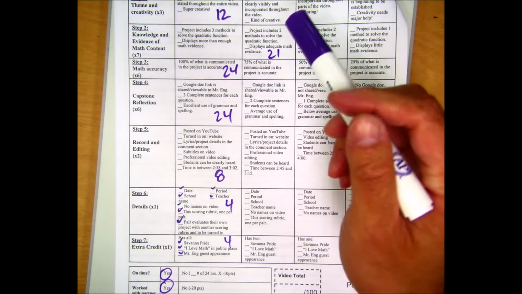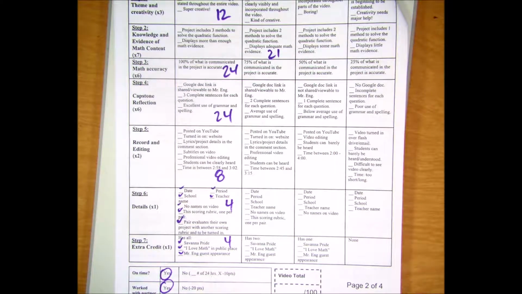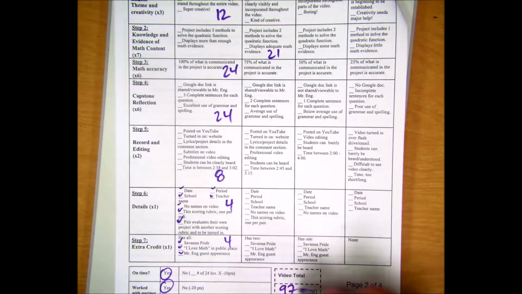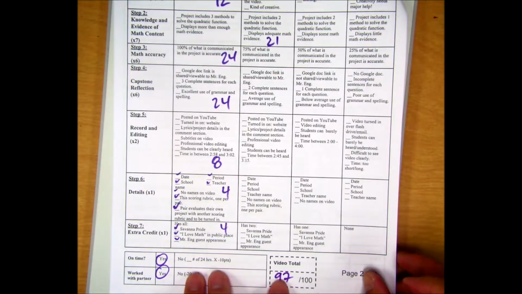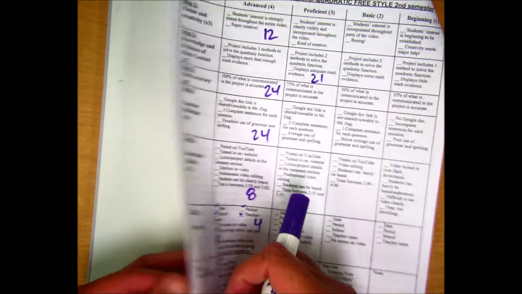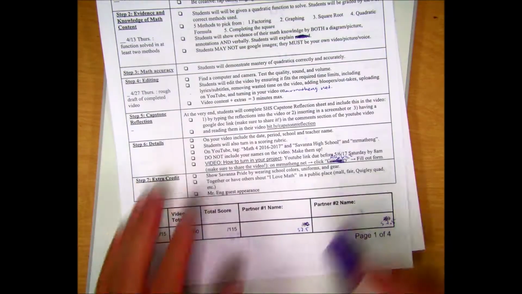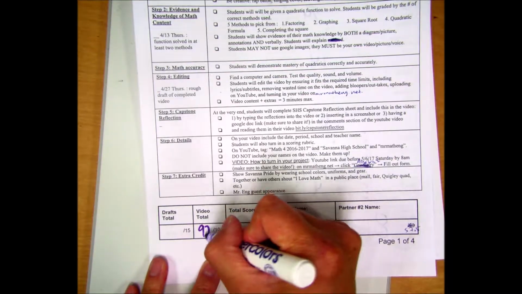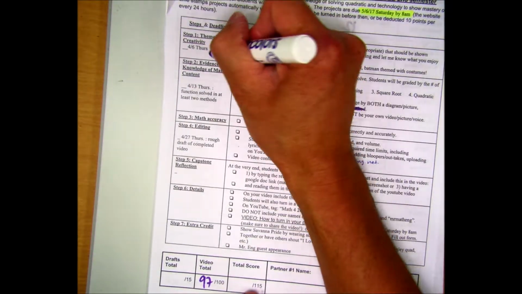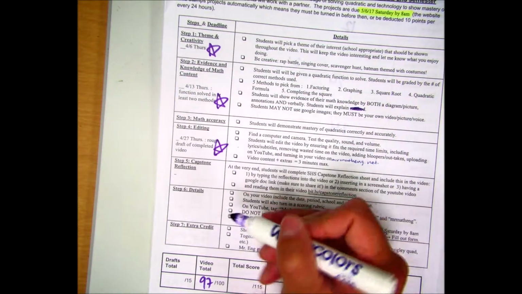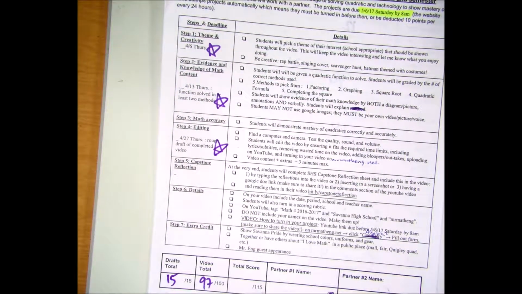Let's see, 12 plus 21 plus 24 plus 24 plus 8 plus 8 gives us 97 points. Okay, and of those 97 points, go back to page number 1. Let's just say I get the 3 drafts on time. It's another 15 points. So you add this together. 97 plus 15 gives me 112.